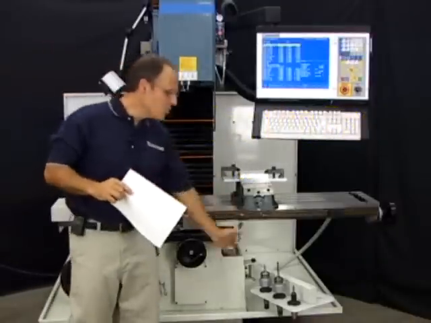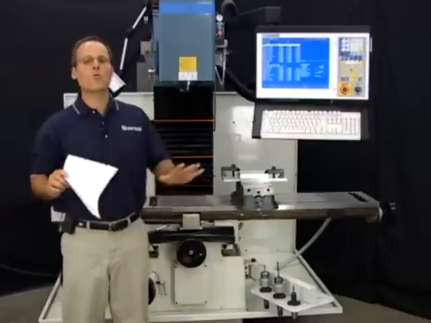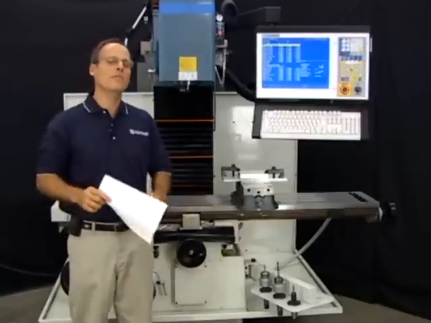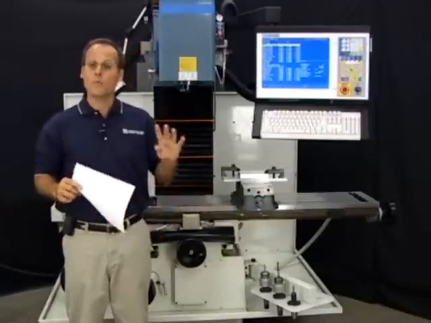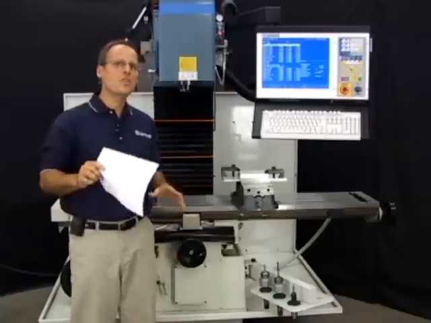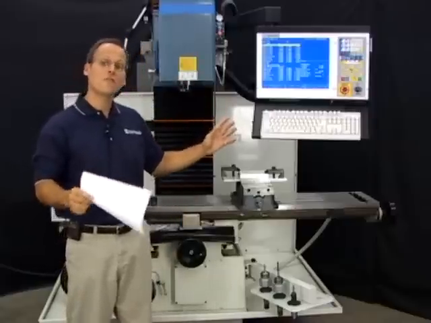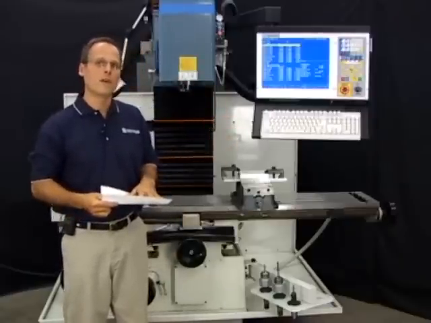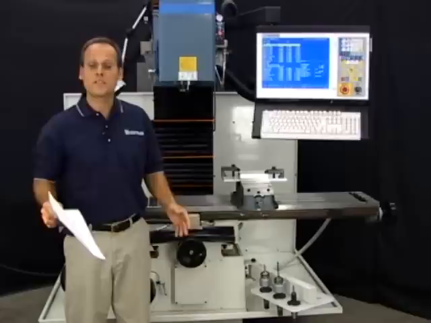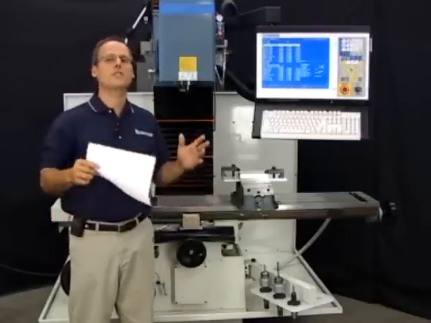Alright, we got our tools all set up in the tool library, all ready to go. So it's time to move on to the next step. Step number 4, programming the part. I'm going to show you standing right here in front of the control in just a few minutes how to program this part. I'm going to use Centroid's Intercon, which stands for Interactive Conversational Programming Software.